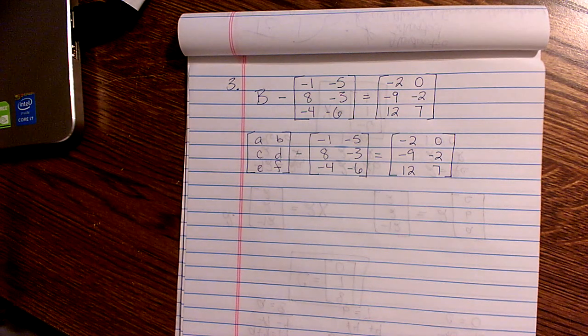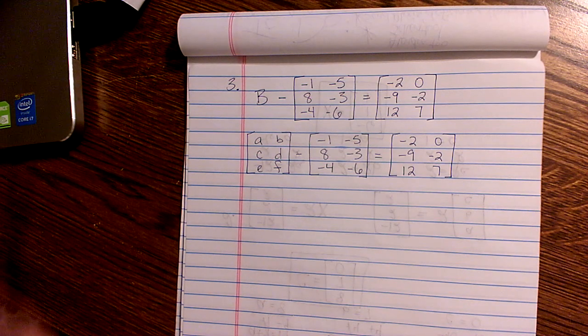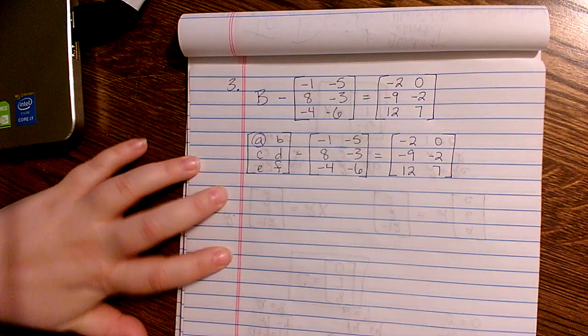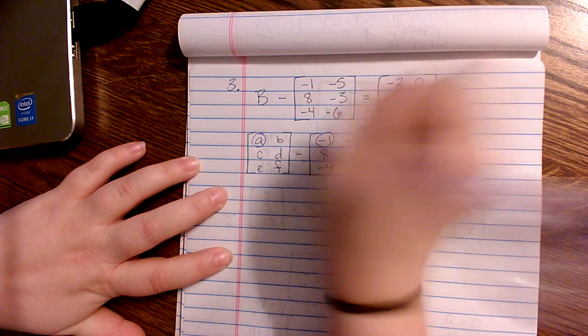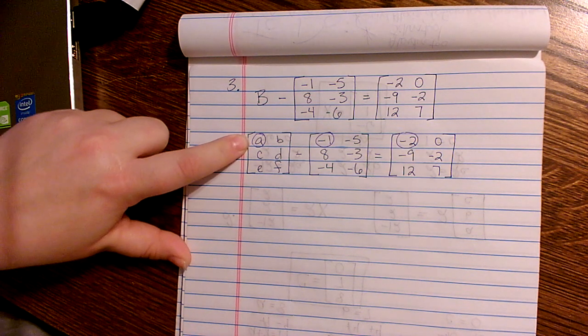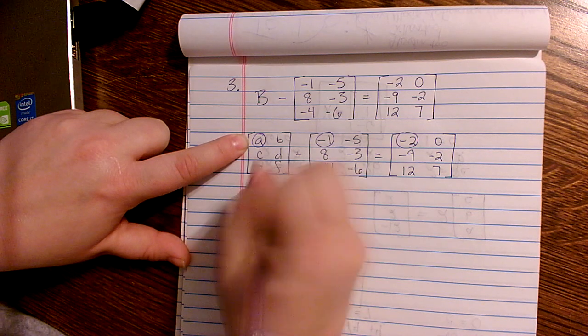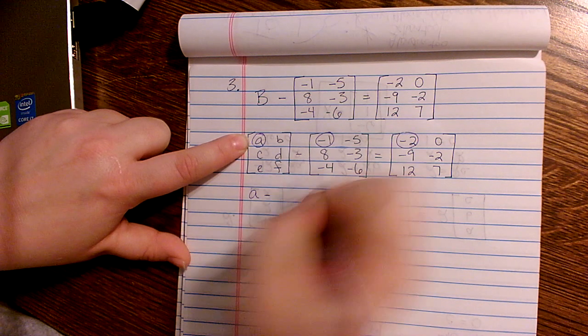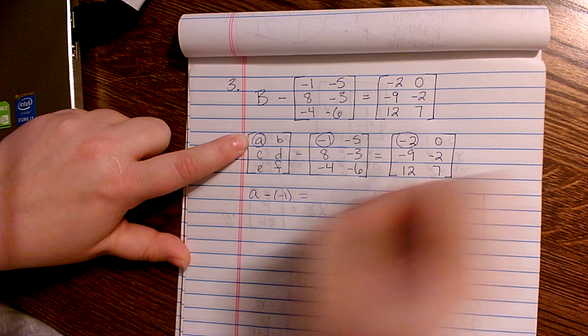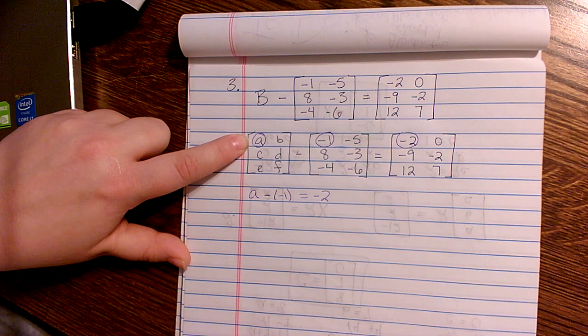All right. So now, once again, when you're adding and subtracting, those dimensions have to be exactly the same. And you also want to make sure you're adding and subtracting the elements that are in the exact same position. So if we're going to find A, then we need to use all the numbers in that same position. So to set up the first equation to find A, we're going to go A, then we have the minus sign, then we have a -1, then we have the equal sign, and then we have the -2.